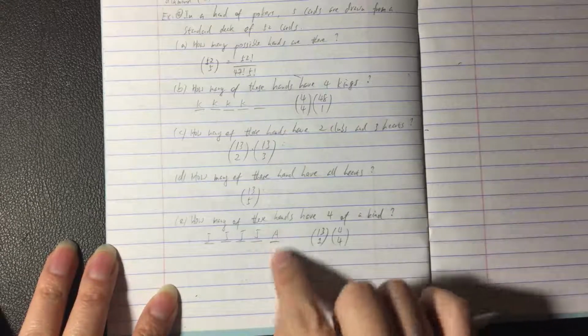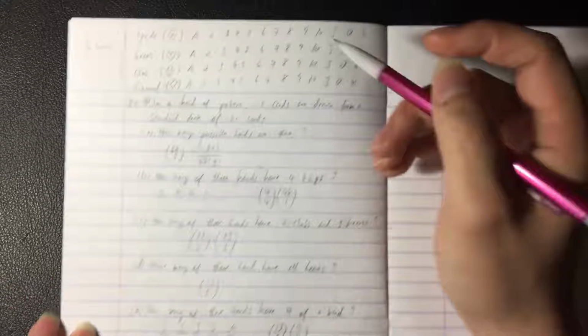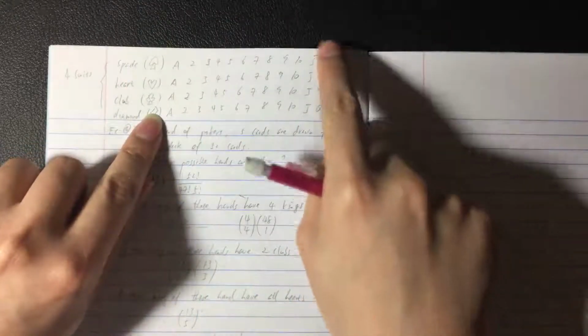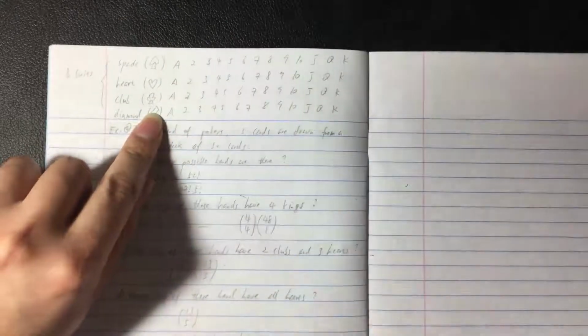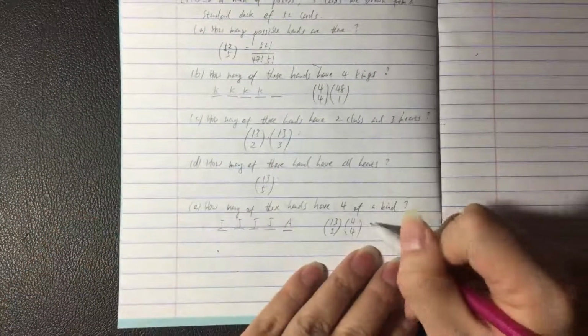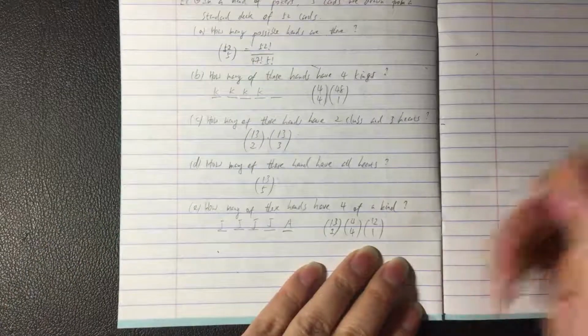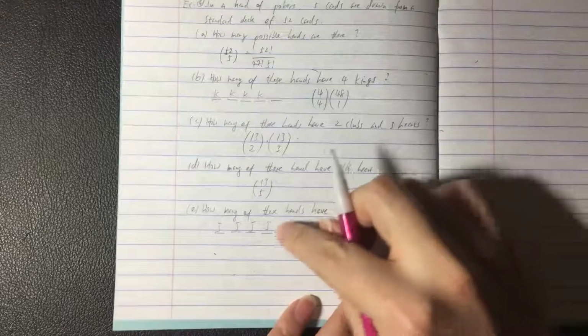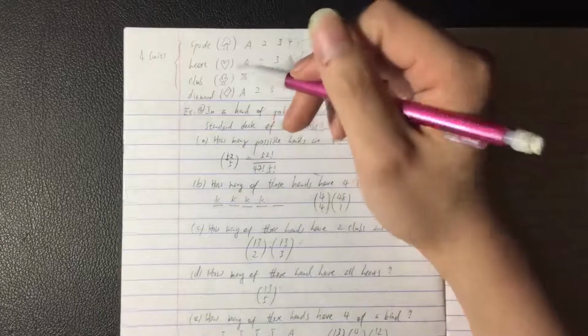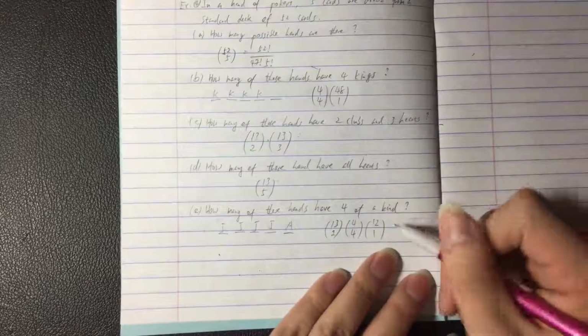Then for the last card, I pick a different rank. I cannot pick Jack again. Say I pick Ace. There will be 12 choose 1. I choose 1 rank out of 12. Say I pick Ace, then I choose 1 ace out of 4, since there are 4 aces.